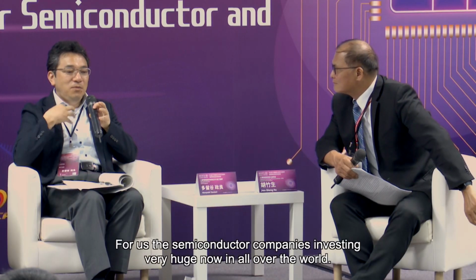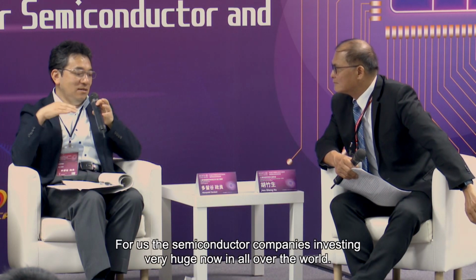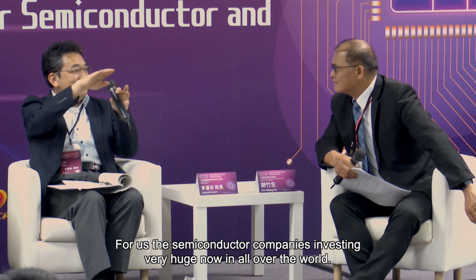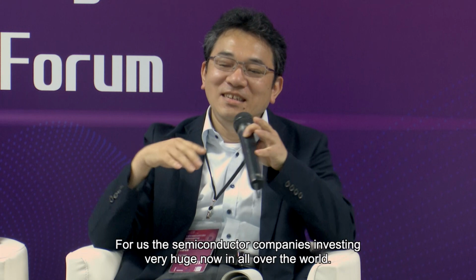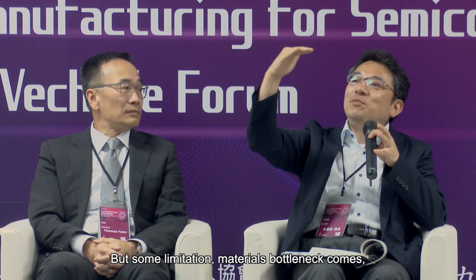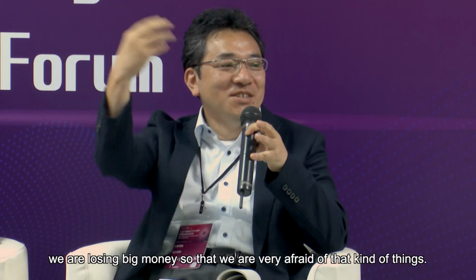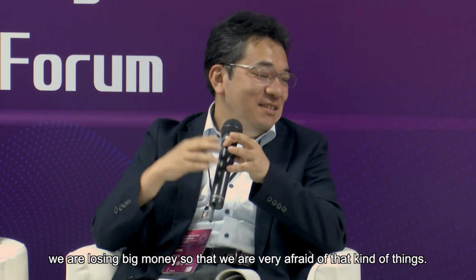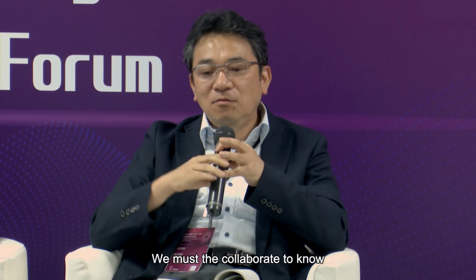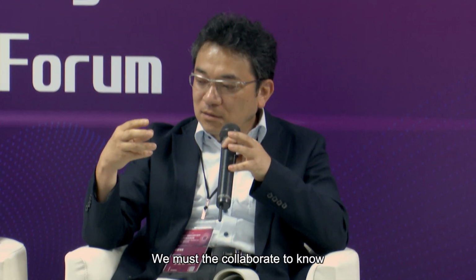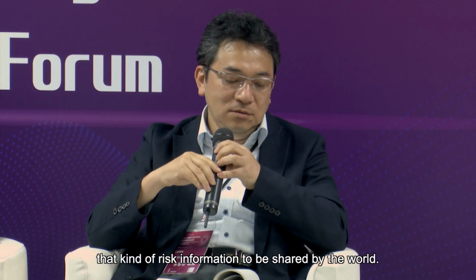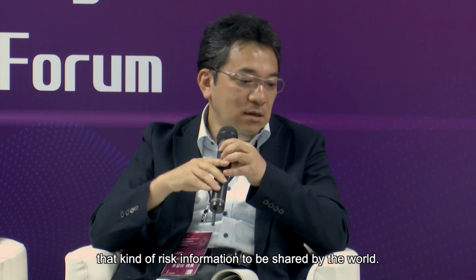For us, the semiconductor companies are investing very hugely. Large fabs are now all over the world, but when some material bottleneck comes, we lose big money. So we are very afraid of that kind of thing. So we must collaborate so that this kind of risk information is shared in the world.